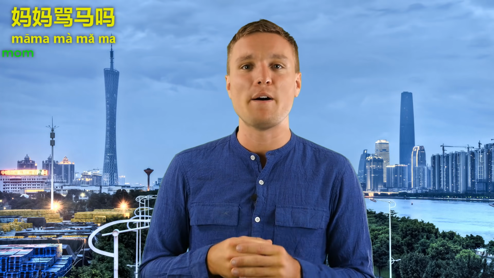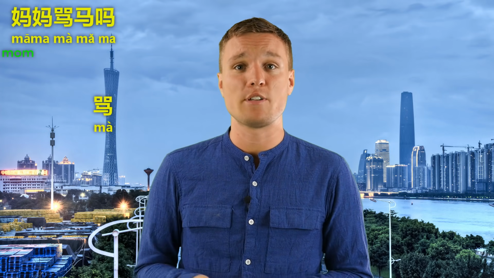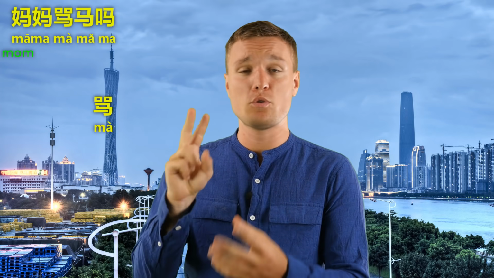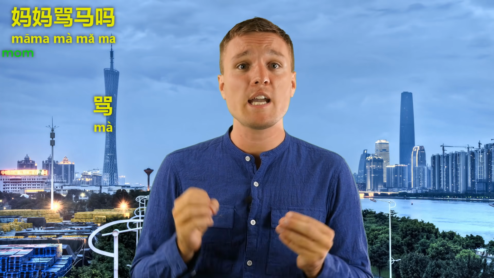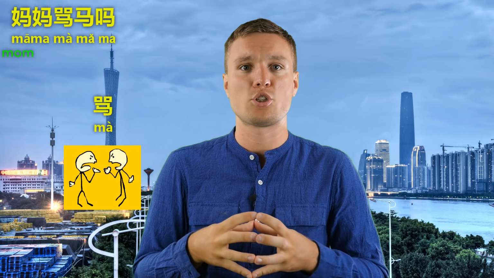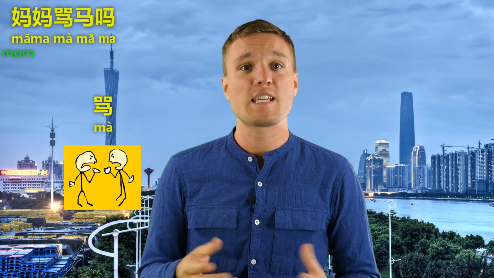First we have mama, and then we also have this one, ma. The bottom part is the horse, so that gives us the sound, as in ma. And the top part is just two mouths, and those two are the idea parts. The idea is that two mouths here show us that they don't really agree with each other, so they end up scolding each other. So this character, ma, means to scold actually.